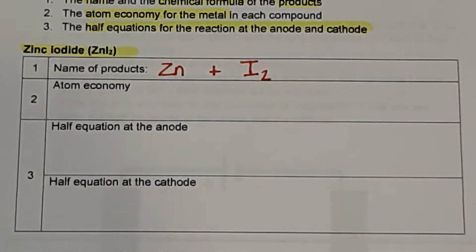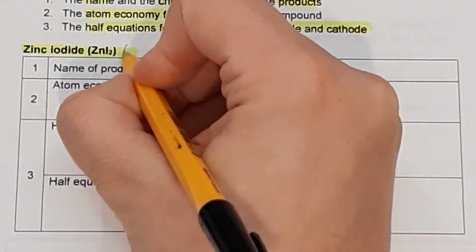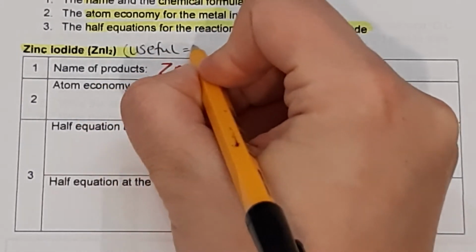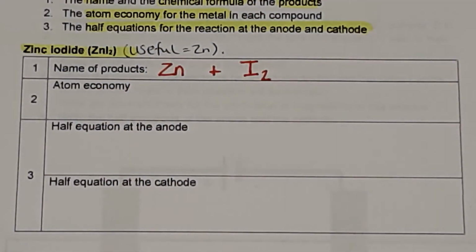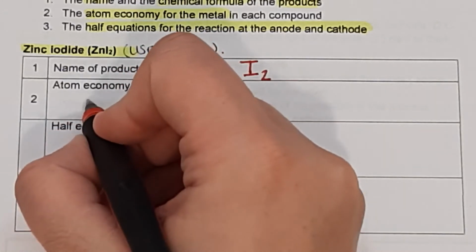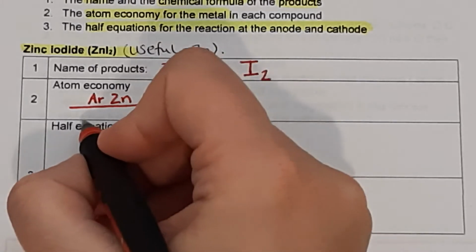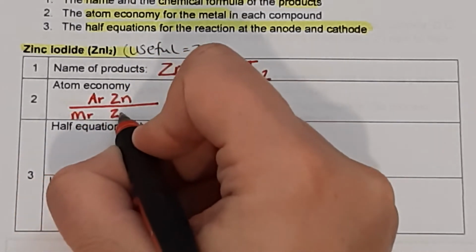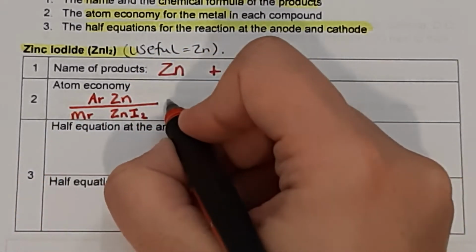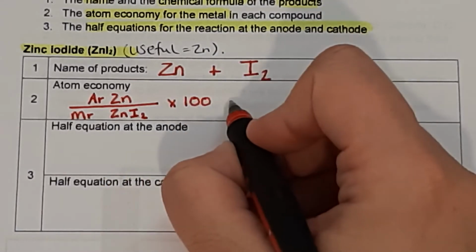So to work out the atom economy, if you remember back from a previous lesson, atom economy is all about the useful products that are gained. Now the useful product in this one is going to be zinc. It's going to be getting zinc out of the iodine. So we should probably write that the useful product here is zinc, because we need to know that for our atom economy. So therefore, it's going to be the relative atomic mass of zinc divided by the relative molecular mass of zinc iodide, all multiplied by 100, and that gives us a percentage.